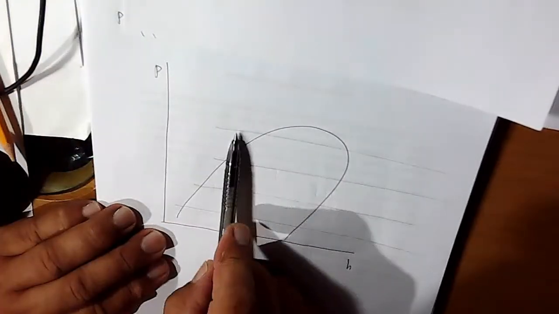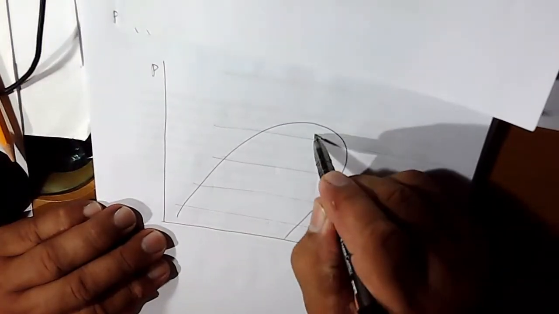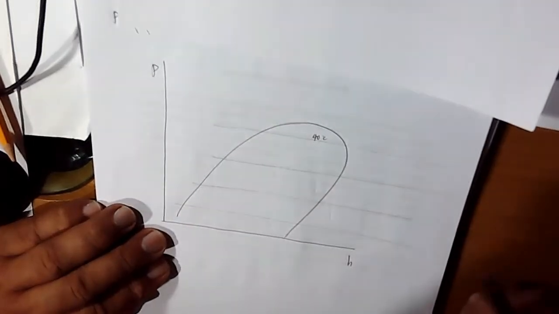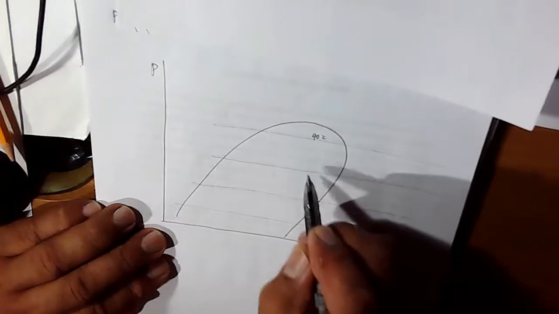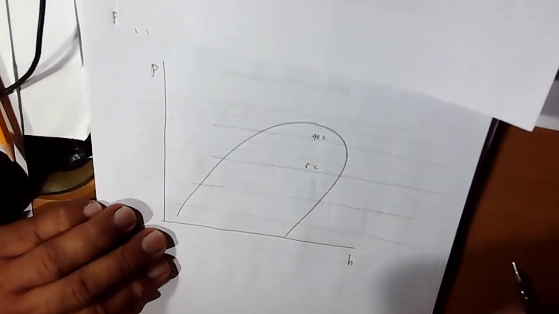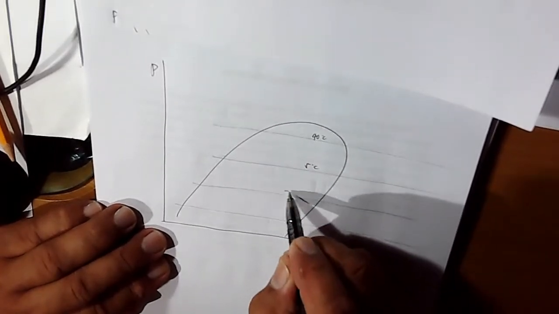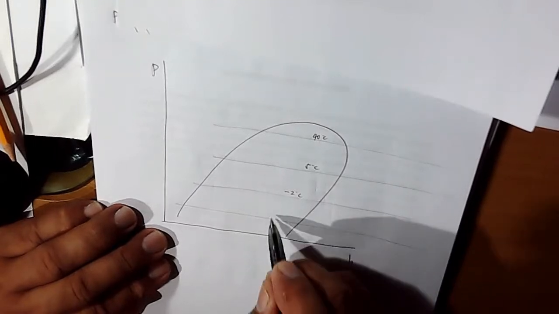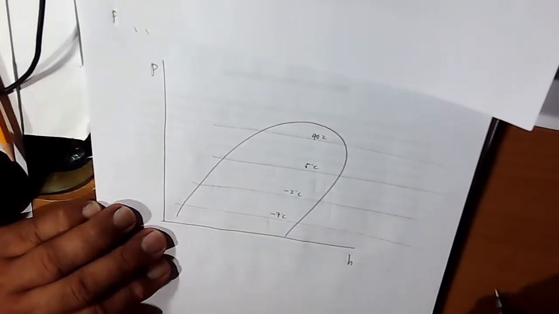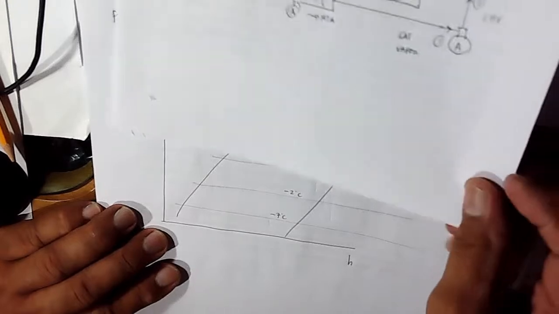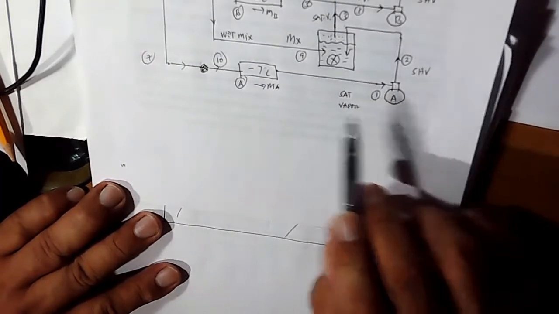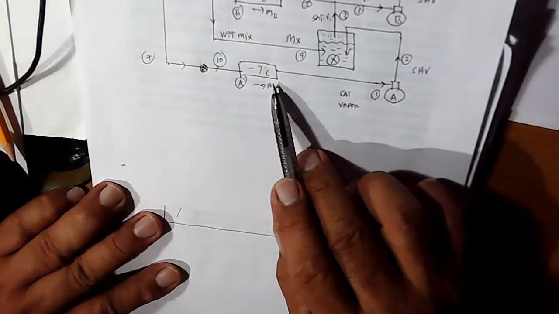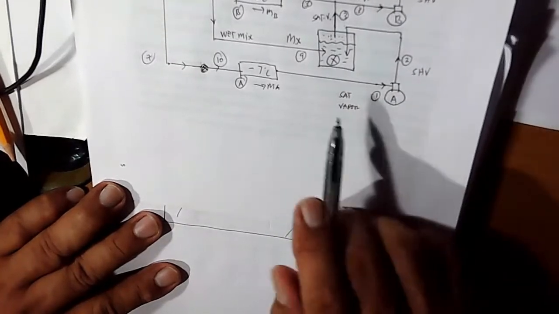If we consider this line, this corresponds to your 40 degrees, and that is your condenser pressure. Next is your 5 degrees, -2, and -7 degrees.